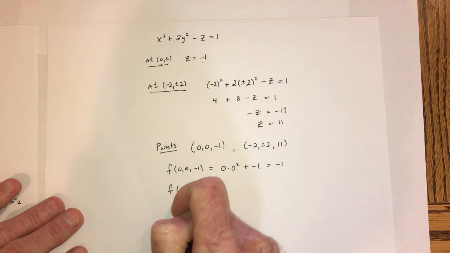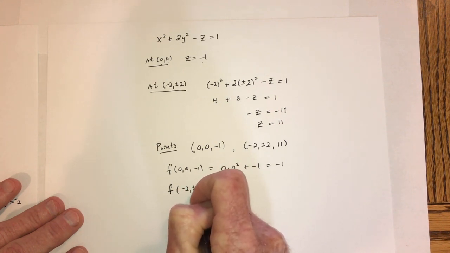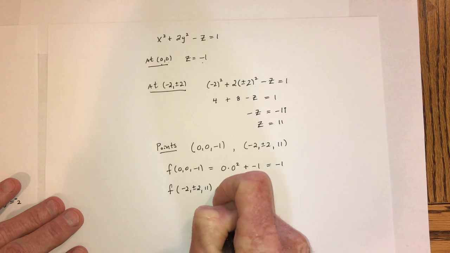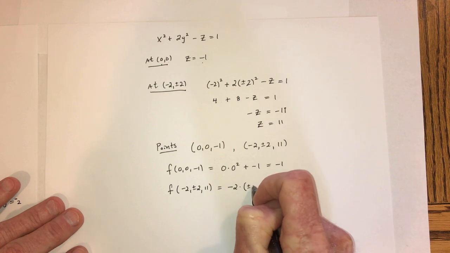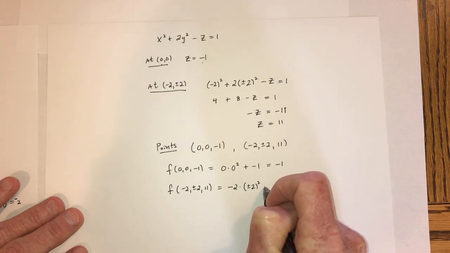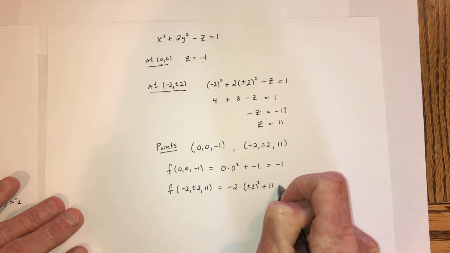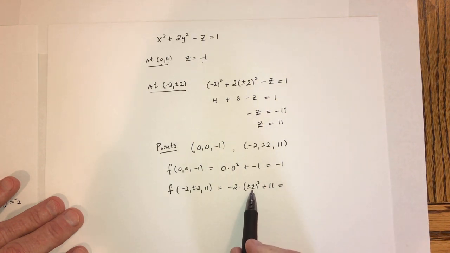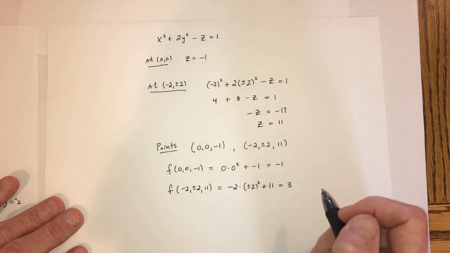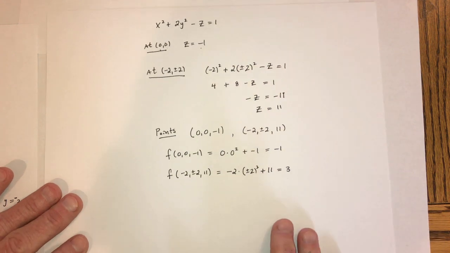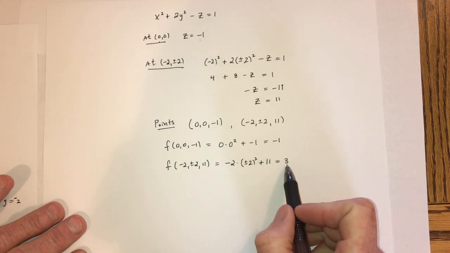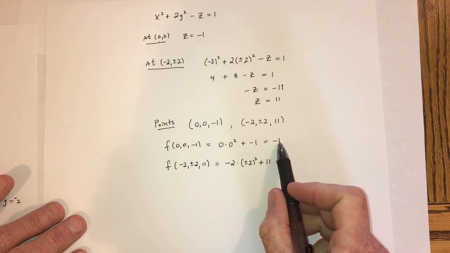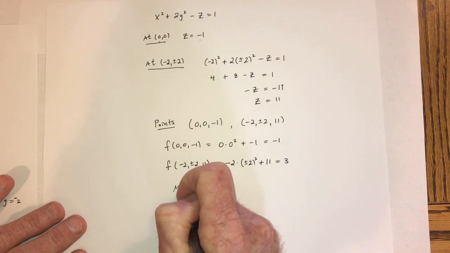And f of negative 2, plus or minus 2, and 11 is going to be the x value times the y value squared, and then it's plus the z value. So this will be 4 times negative 2, so that's negative 8. With an 11, that's a 3. So this is bigger than this. So it seems that this is a maximum and this is a minimum. So finally we've got a minimum.